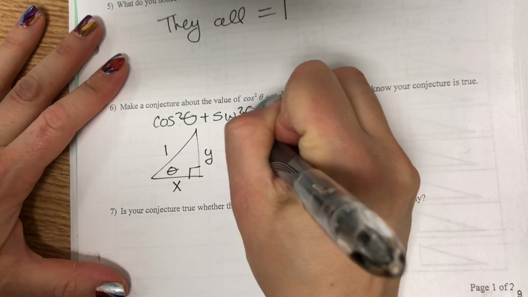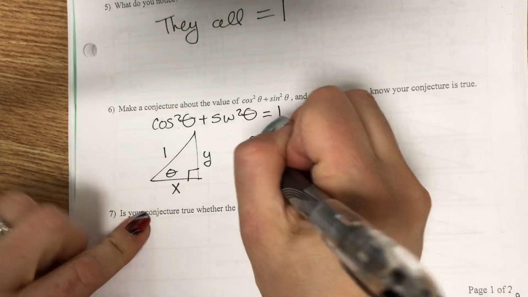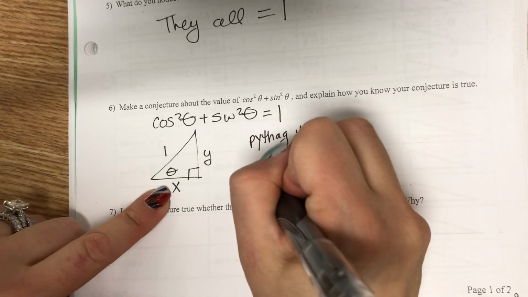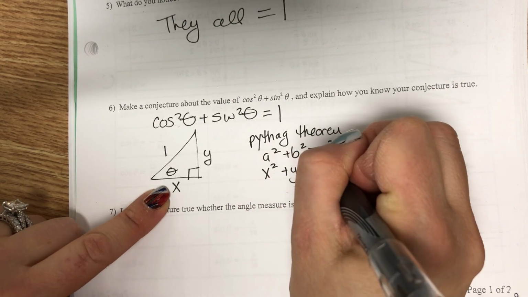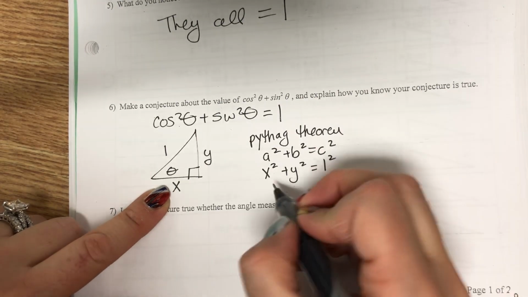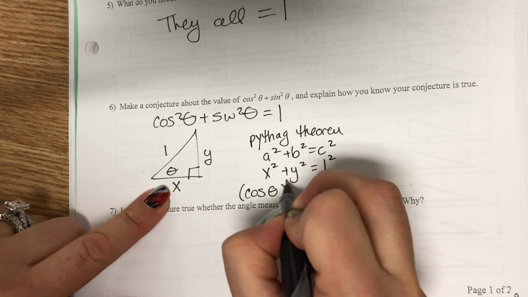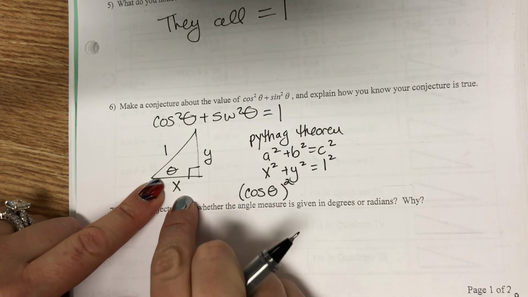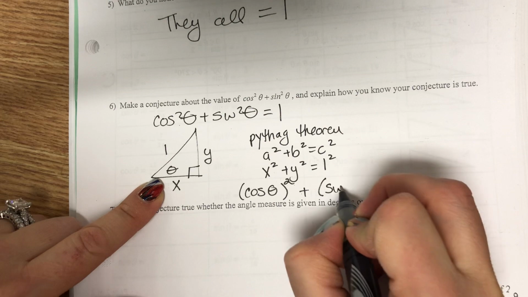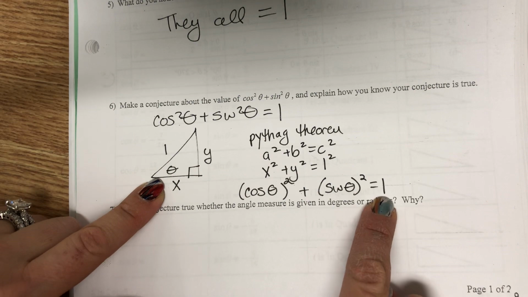Pythagorean theorem from geometry was a squared plus b squared equals c squared. So from this picture, we get x squared plus y squared equals 1 squared, which is 1. But we saw earlier, from the unit circle, that x is the same thing as cosine of theta, because cosine of theta is x over 1. But don't forget the squared. And y is the same thing as sine of theta. So there you got it. Cosine squared plus sine squared equals 1.